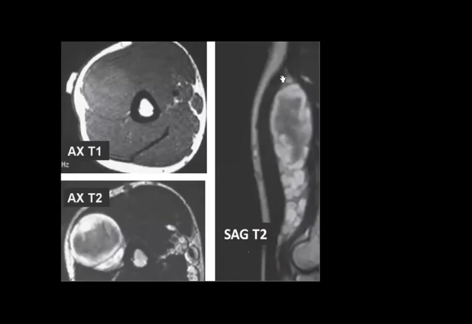When you have this appearance, you will think about neurofibroma, plexiform neurofibroma, neurofibromatosis type 1. Alaa, Sarah, Nermeen.